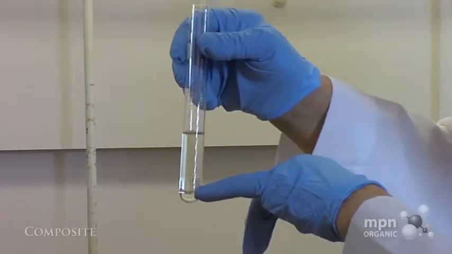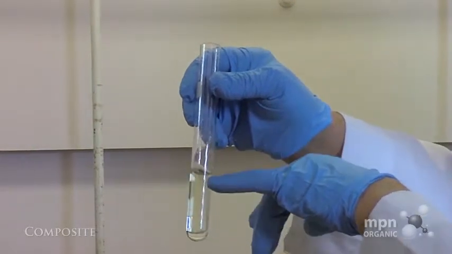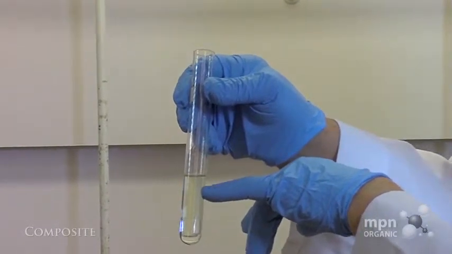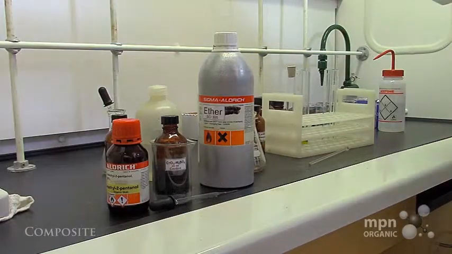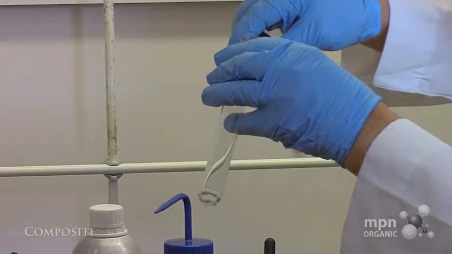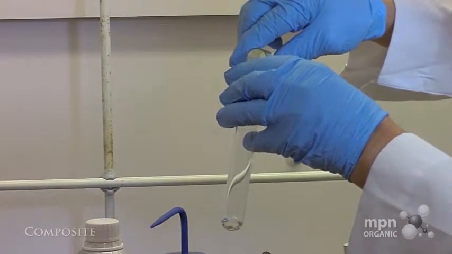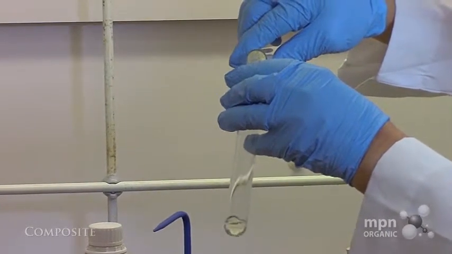You can see now we still have our 2 layers. The water's on the bottom. The ether is on the top. All right, let's decant this into another test tube. And now I'm going to dry it. I want to get that water out of there because I want to evaporate off the diethyl ether.